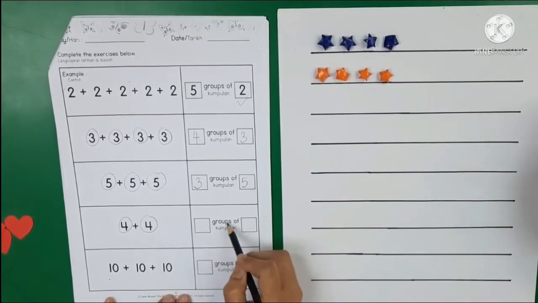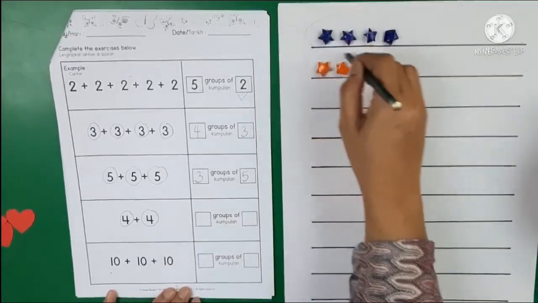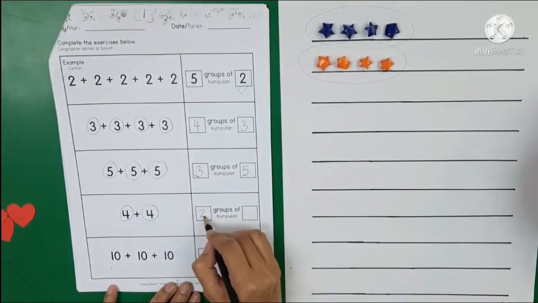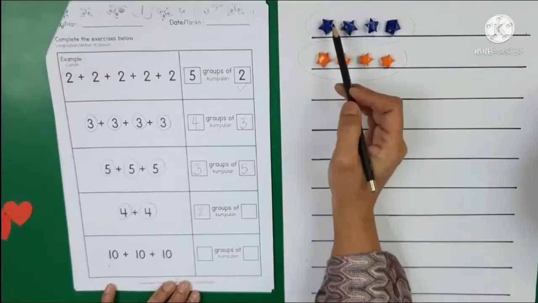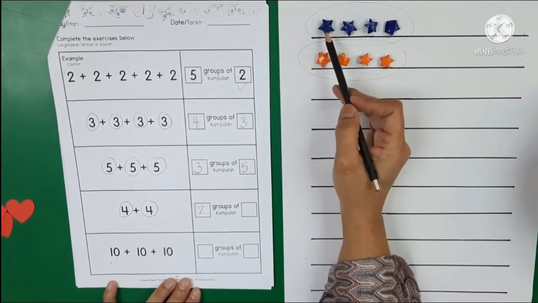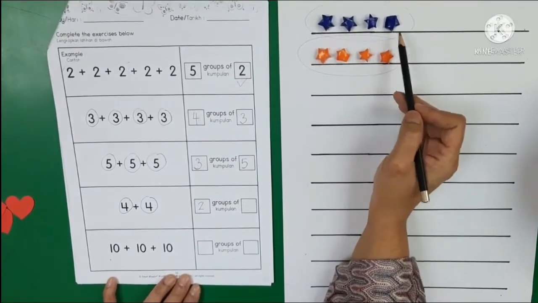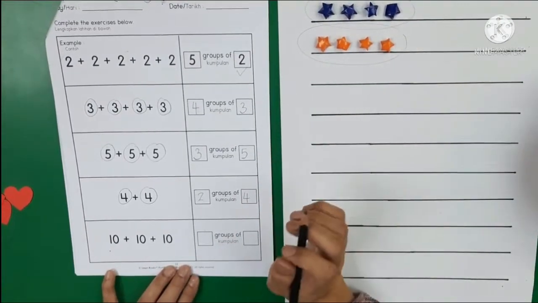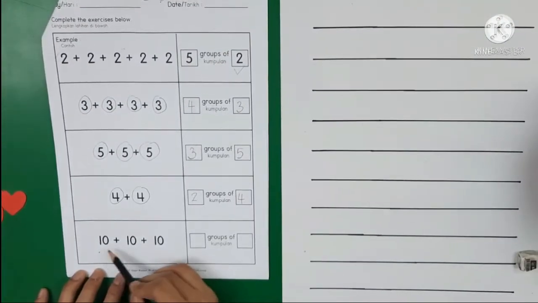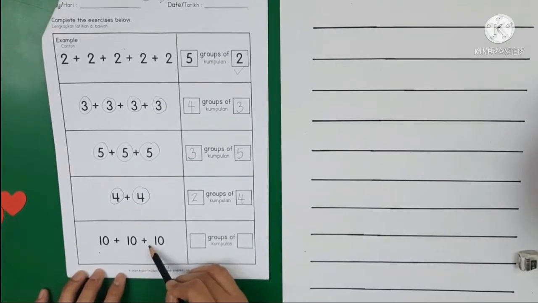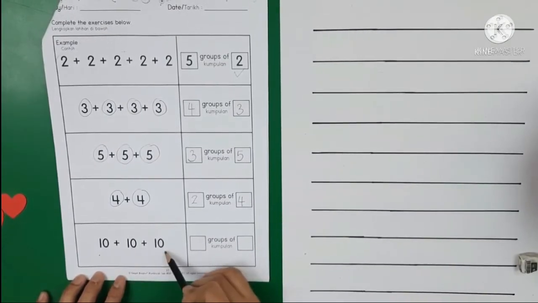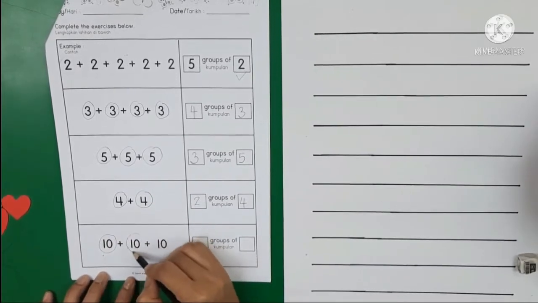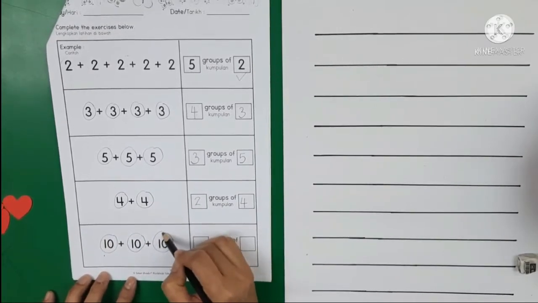So how many groups do we have? 1, 2. 2 groups of how many stars in each group? 1, 2, 3, 4. Yes, 2 groups of 4 stars in each group. 10 plus 10 plus 10. How many groups? 3. 1, 2, 3 groups.